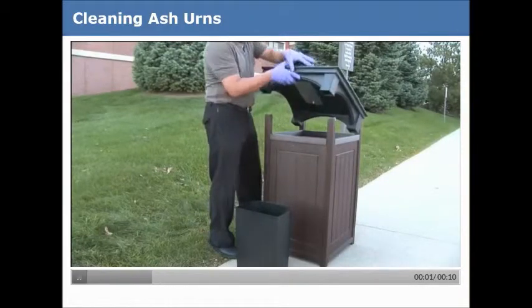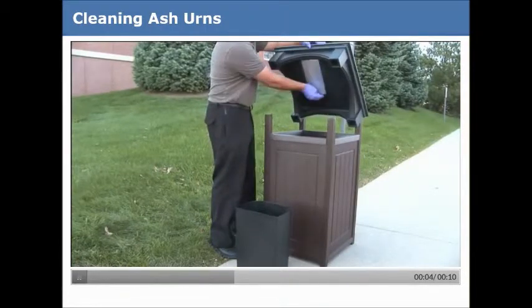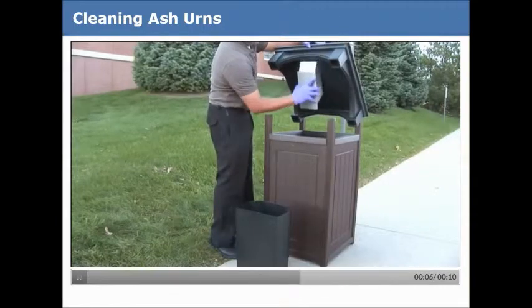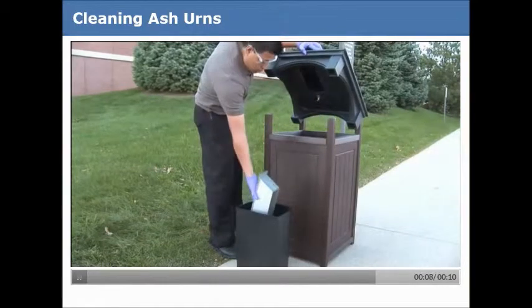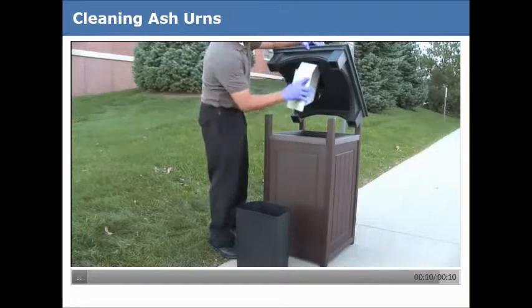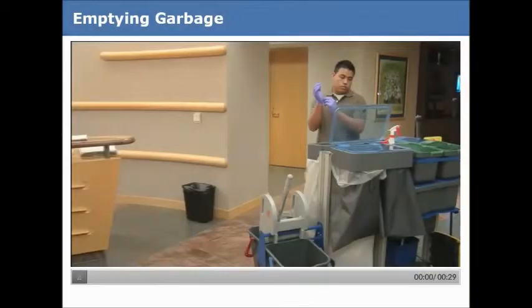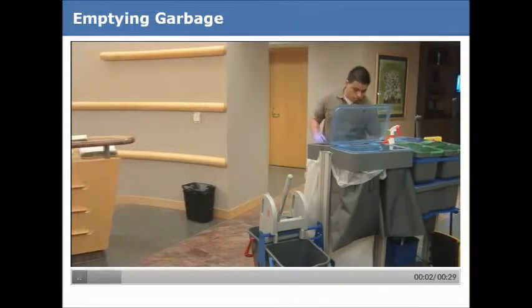If there are any ash urns near the entryway, empty cigarette butts and ashes into a metal can filled slightly with water before discarding. The next step is to remove any other trash. Using safety gloves, empty any trash containers.